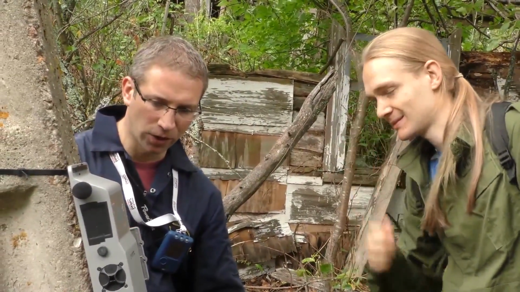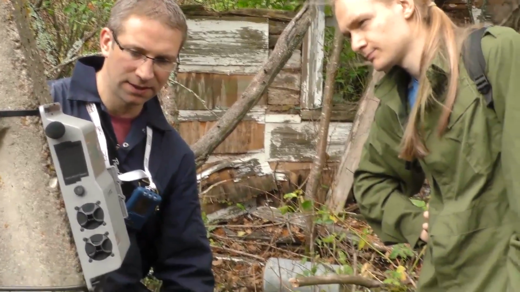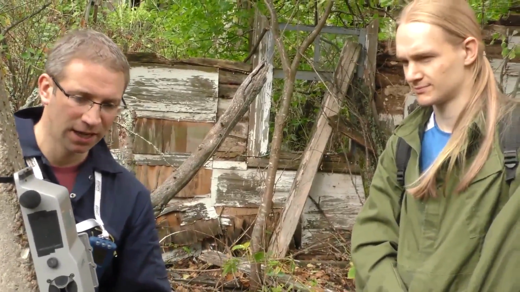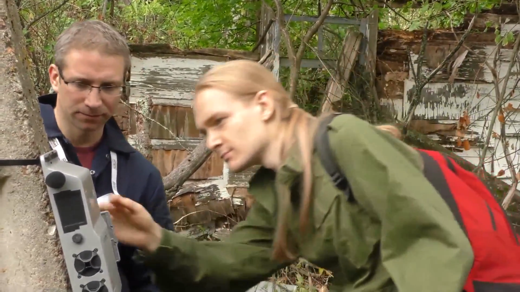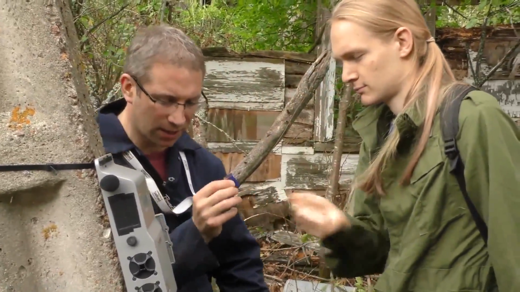Now there are 4 cards in here: A, B, C and D. And they record in that order, so card A fills up first, then B, then C, then D. So if we just pop out card A, top one up there, pull it through, brilliant, thank you.